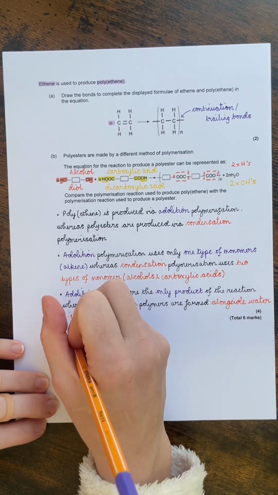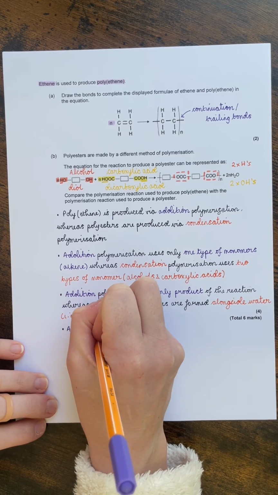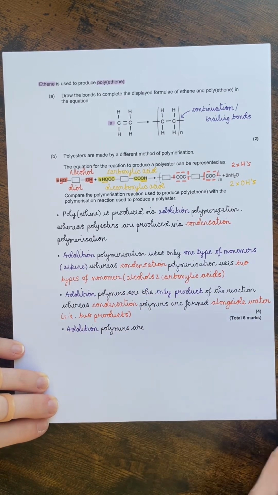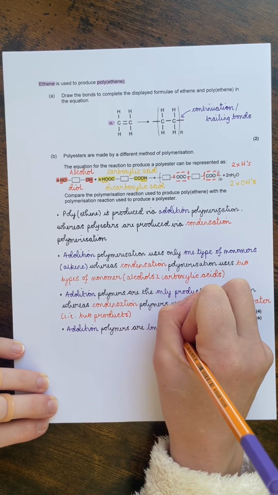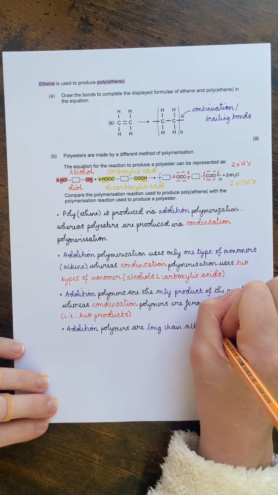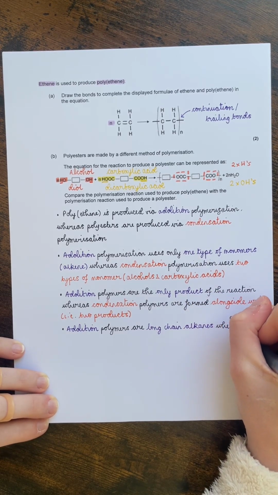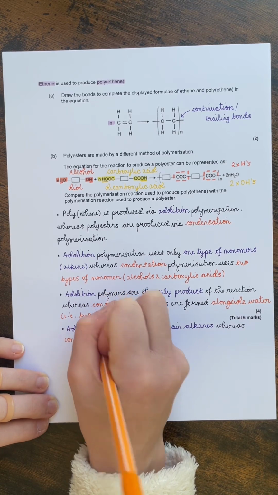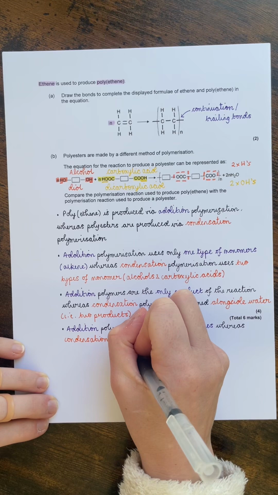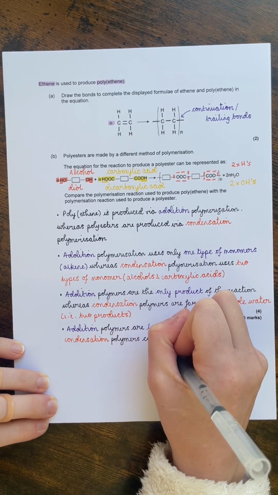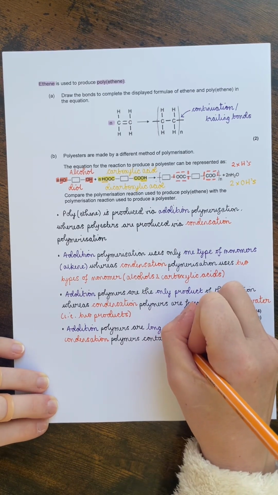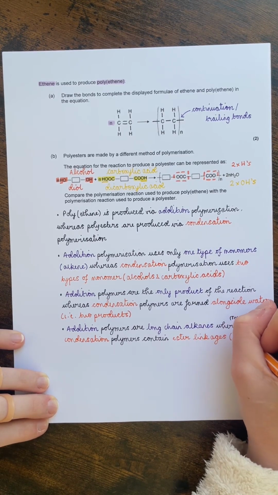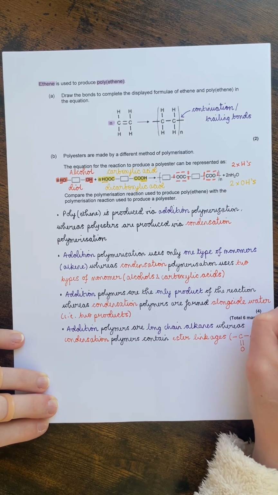So addition polymers are long chain alkanes, whereas condensation polymers contain ester linkages, which is the C double bond O, single bond O, like that in the middle.